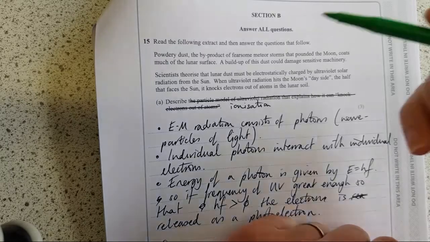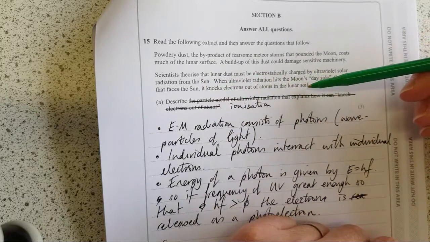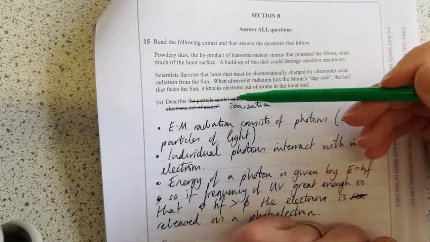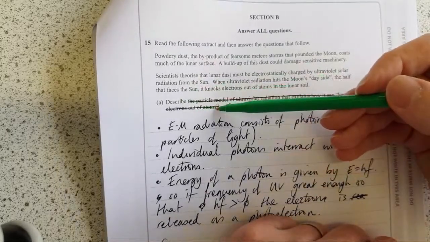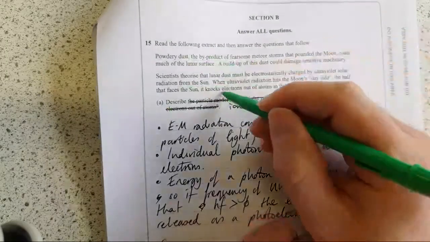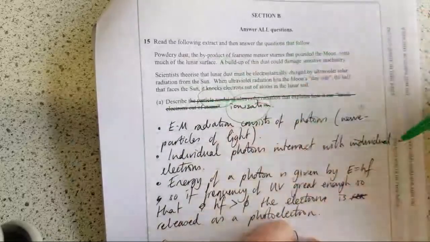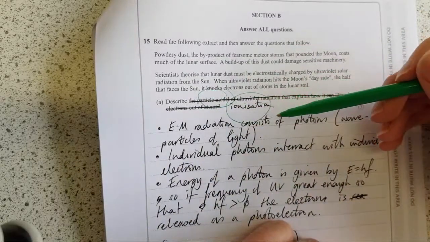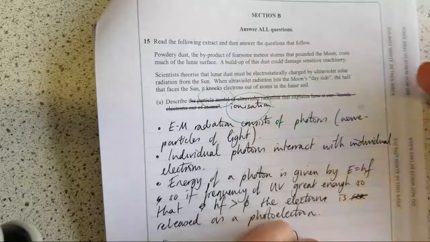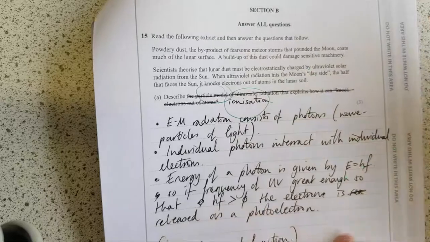But the point is, ultraviolet radiation knocks electrons off the atoms of the lunar soil, and then it asks you to describe the particle model of ultraviolet radiation that explains how it can knock electrons out of atoms. So you just need to recognize this is a quantum question, particle model, and they've asked you to describe ionization. So this question really says, describe ionization. You need to decode that to the simple statement that you can probably do if you understand your quantum, whereby photons come in and give electrons energy, and so they're released as photoelectrons.